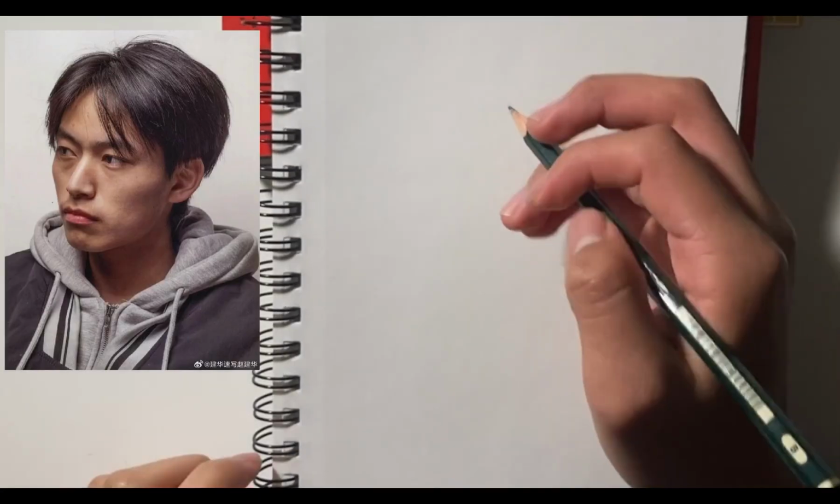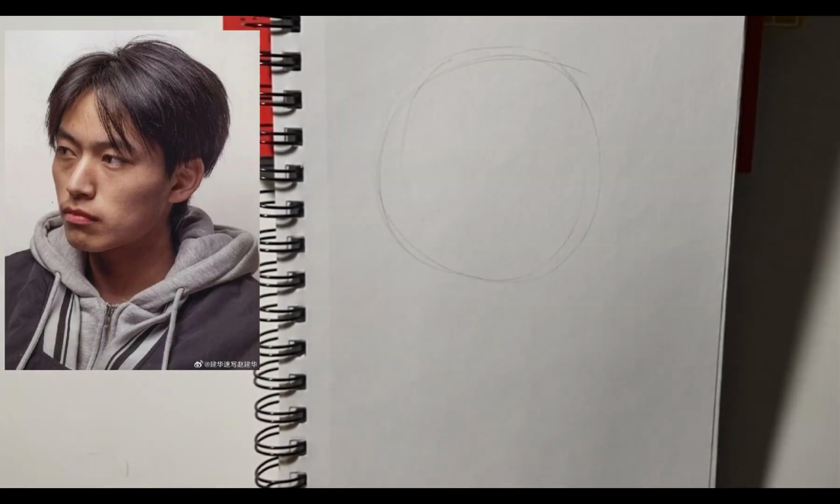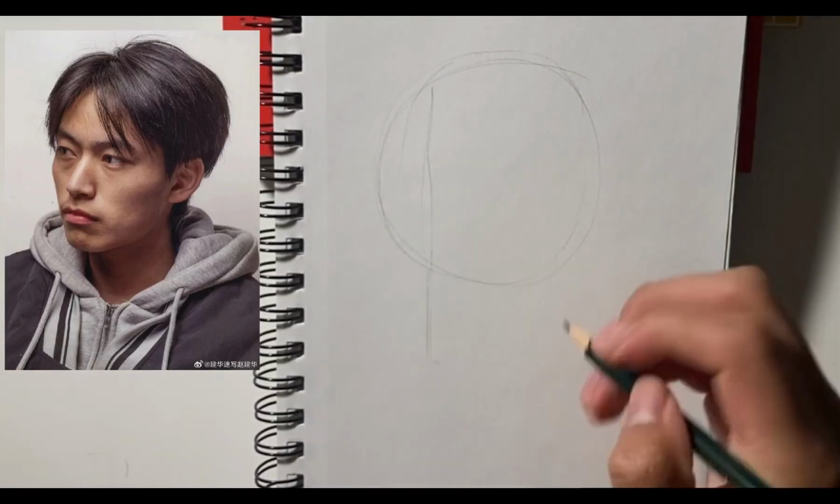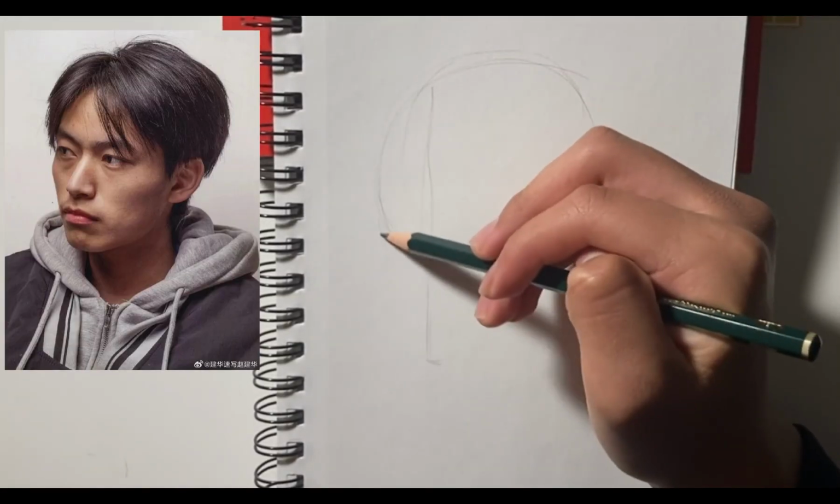Okay, so first we start off with just drawing a circle on our page, and then we can look at our reference image and start making out the proportions of the head, and then we can start shaping the head.